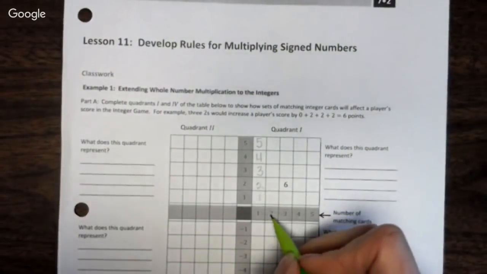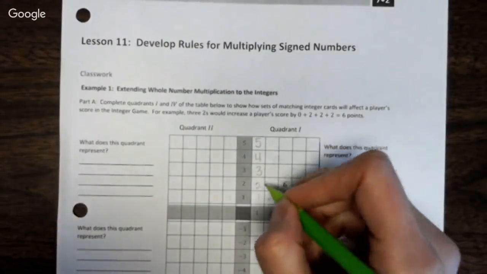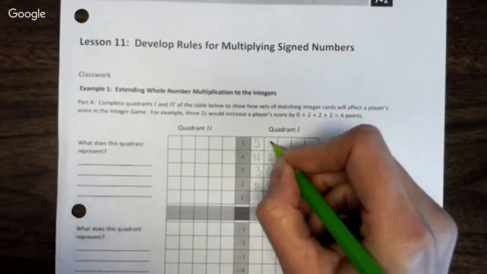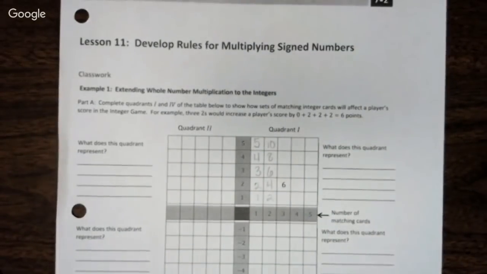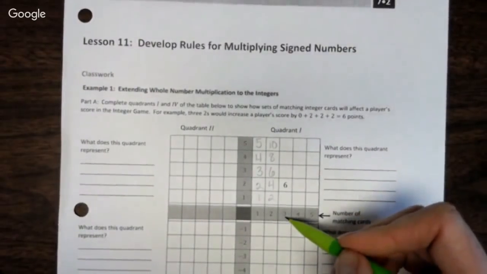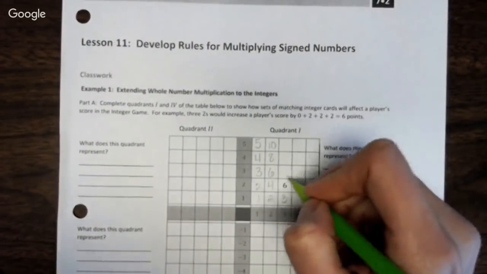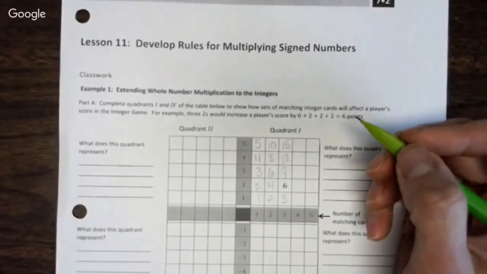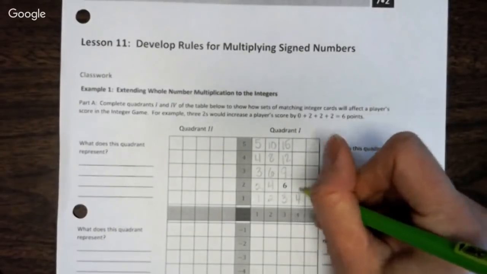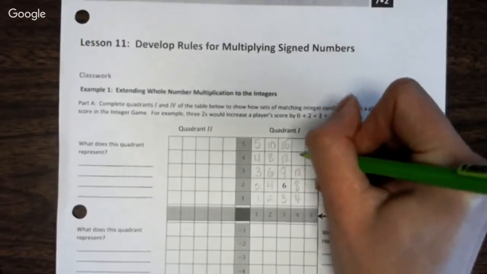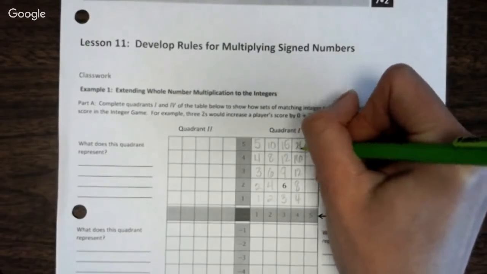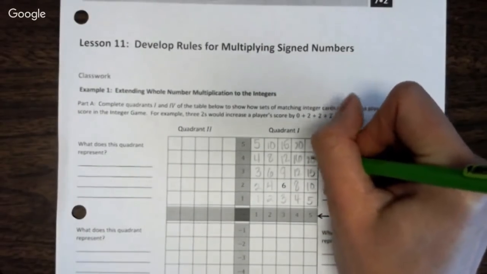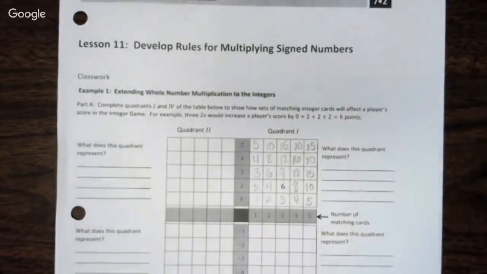Going to the next column, we have 2 1s is 2 points. 2 2s is 4, 6, 8, and 10. For the next column, we have 3 1s is 3. We already have 6. Then it would be 9, 12, 15. Then 4, 8, 12, 16, and 20. It would be 5, 10, 15, 20, and 25. So that's quadrant 1.